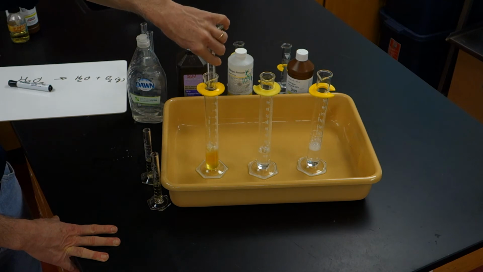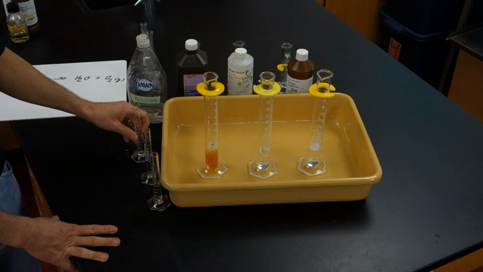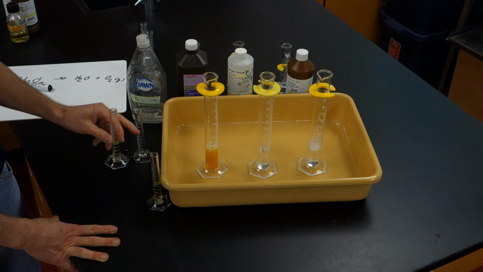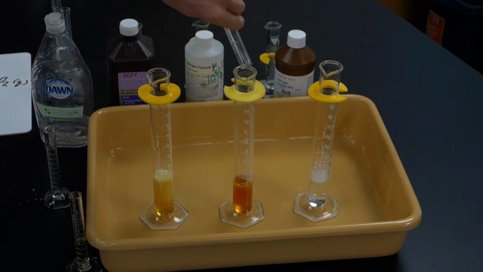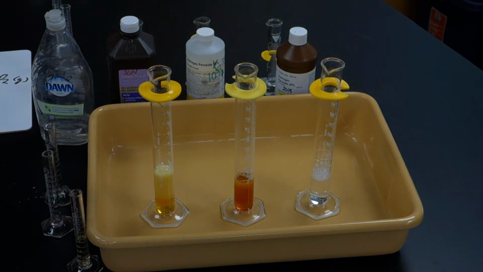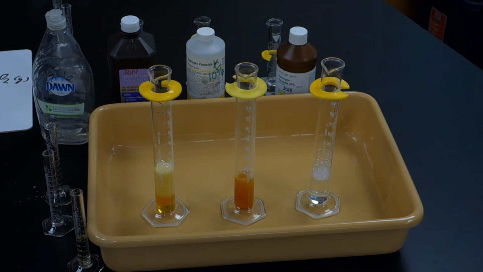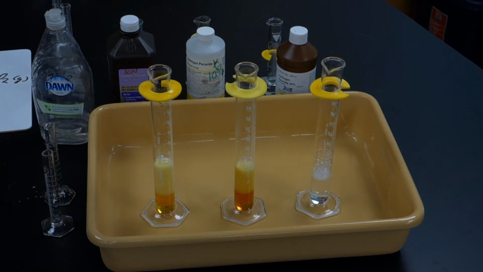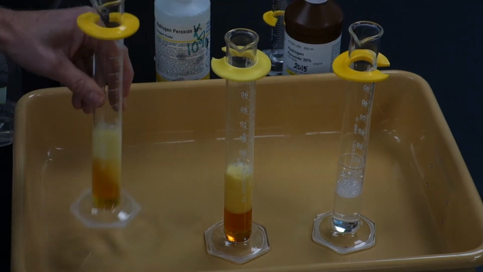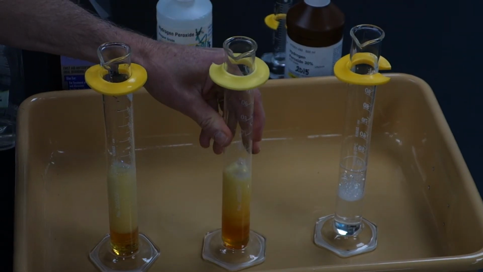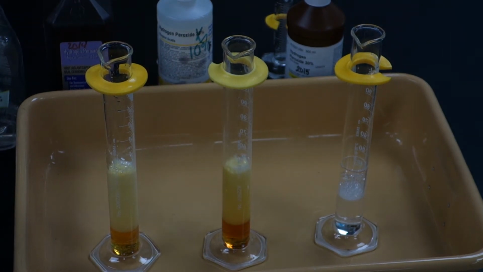So we'll put it into the 3%. And if you look closely, you can see that there are some bubbles forming. We're going to put it into the 10%, and we'll see a more rapid evolution of bubbles. We'll wait for a moment, and you'll notice that the gas here is catching up with the other. If we stir a little bit, you'll notice the 10% is going a little bit faster than the 3%.